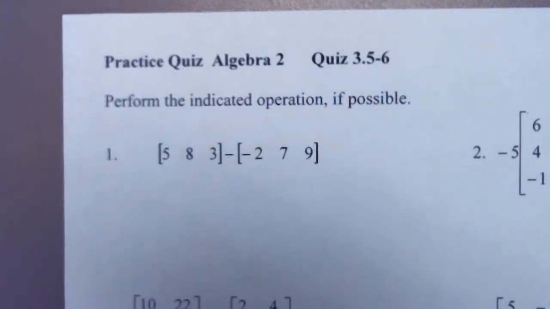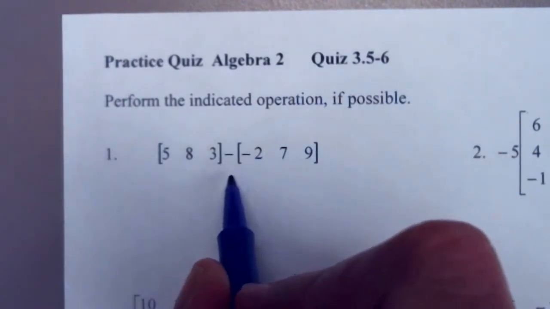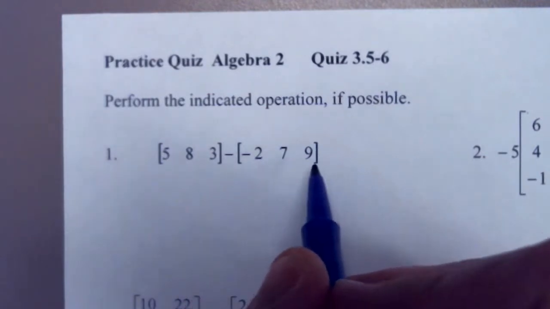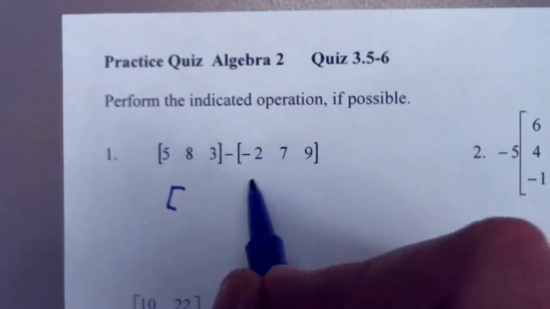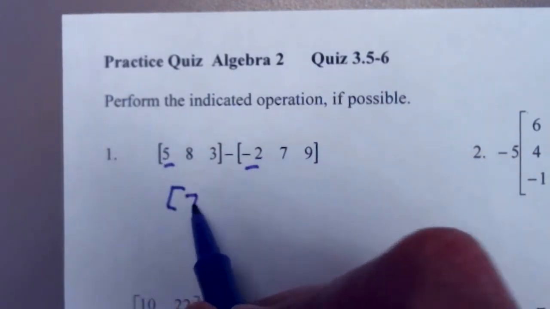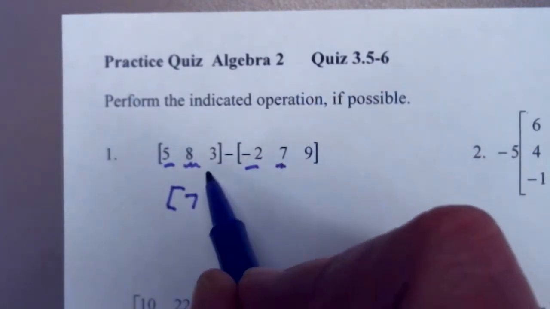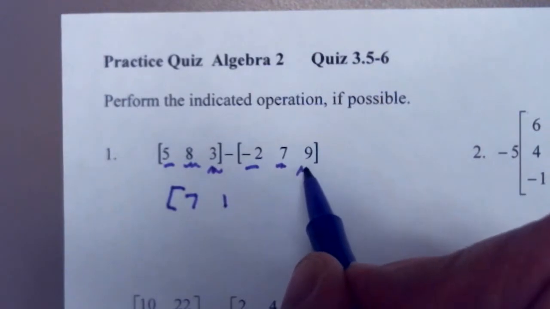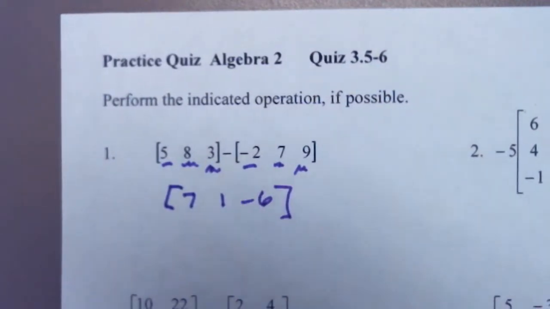All right, we're going to do the solutions for the practice quiz for sections 3.5 and 3.6, all about matrices. So here we have the matrix 5, 8, 3 minus the matrix negative 2, 7, 9. All we need to do is subtract. In order to subtract two matrices, they have to be the same size. So it's just 5 minus negative 2, which is 7, 8 minus 7, which is 1, and then 3 minus 9, which is negative 6. Okay, so match up the parts and subtract.